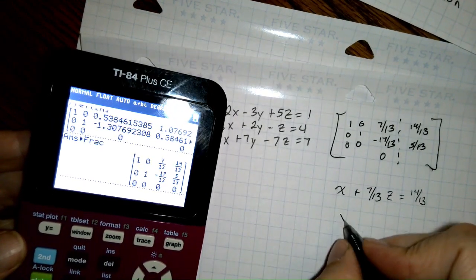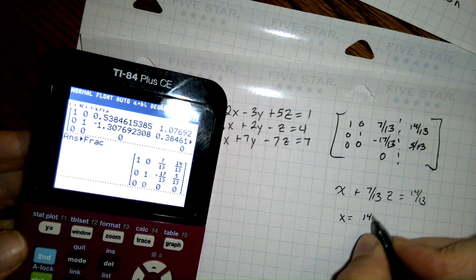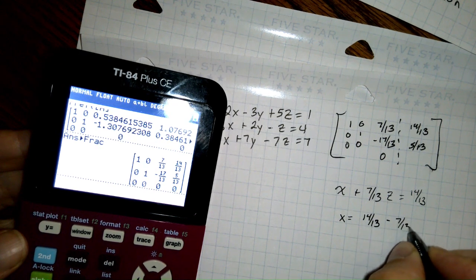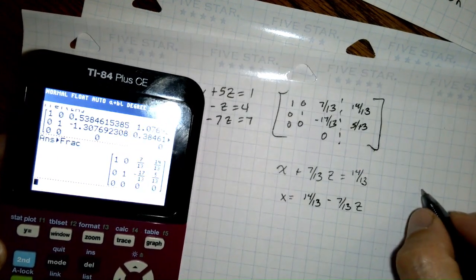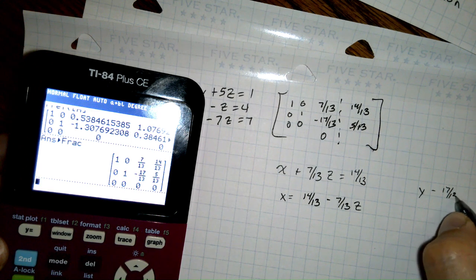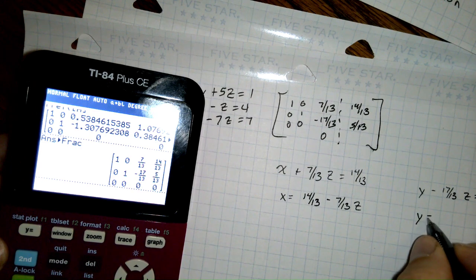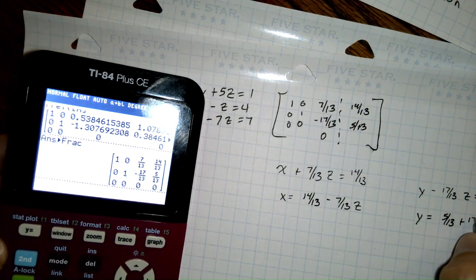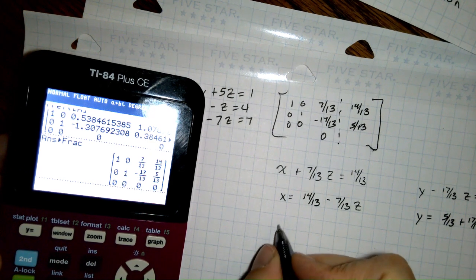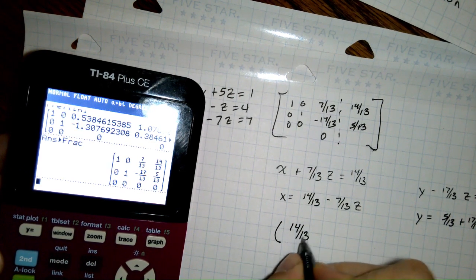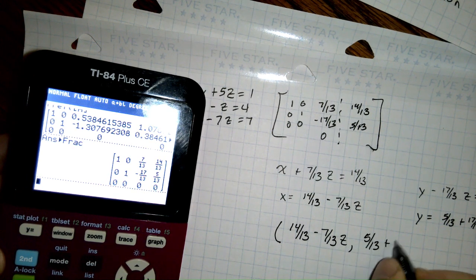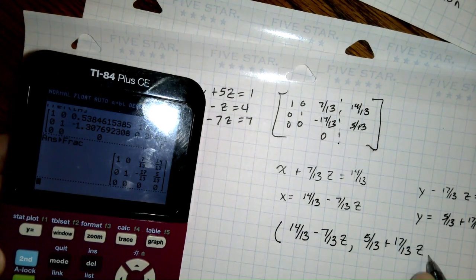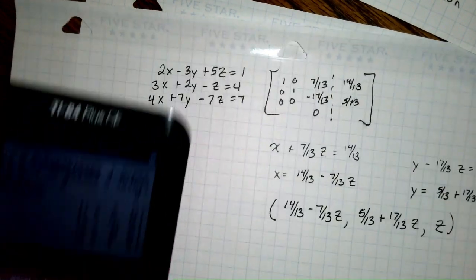Well, we can get x by itself really easy by saying 14 thirteenths minus 7 thirteenths z. The same thing happens with our y variable. We have y minus 17 over 13z equals 5 over 13. So we just add it to the other side. 5 over 13 plus 17 over 13z. And now we can write our ordered triple. And that makes life a lot easier.